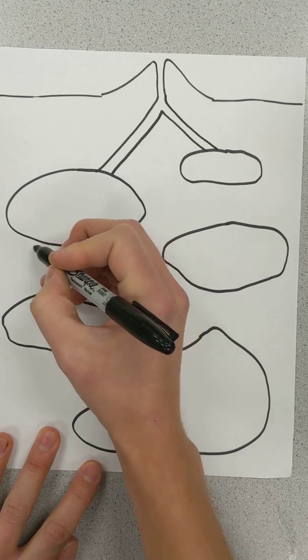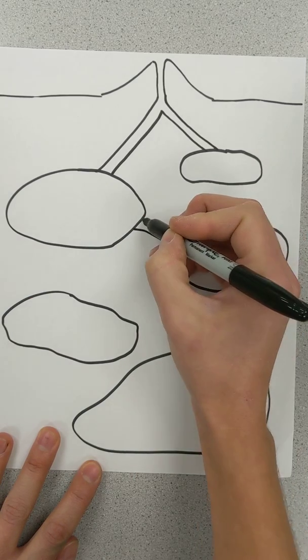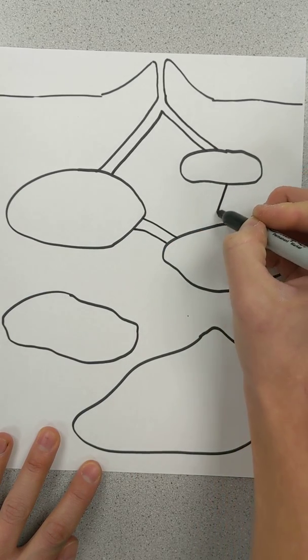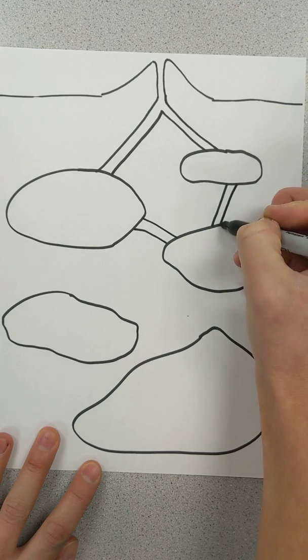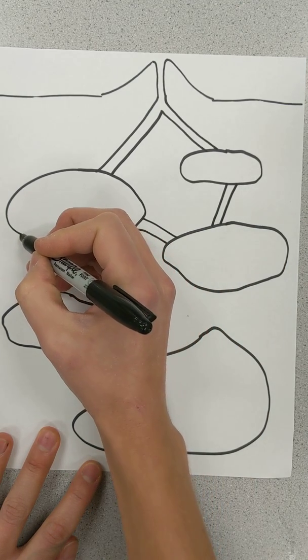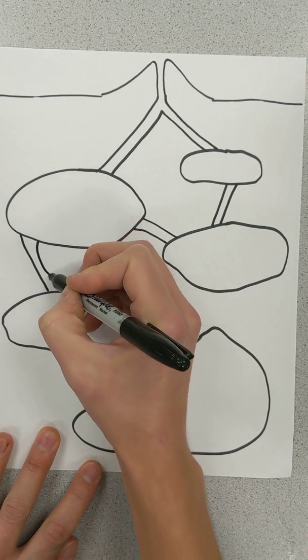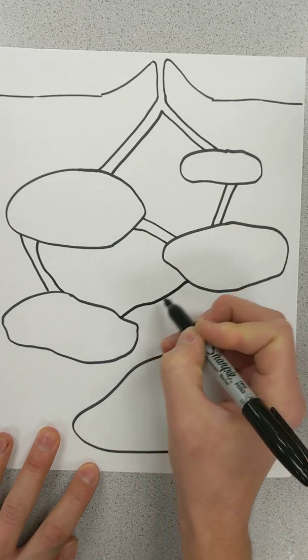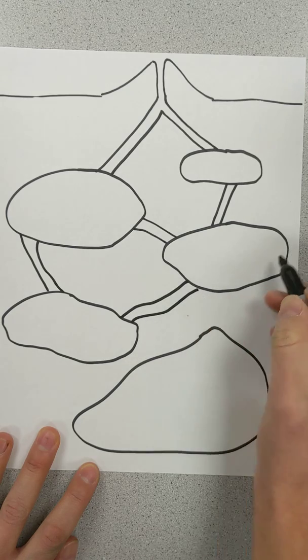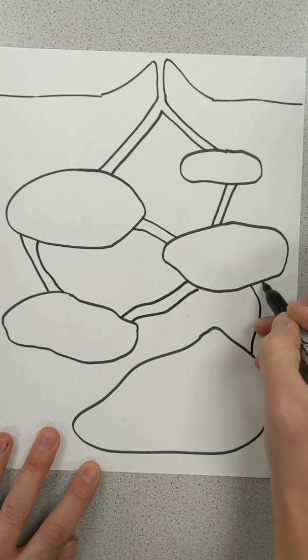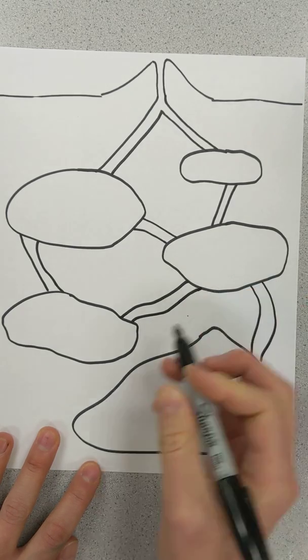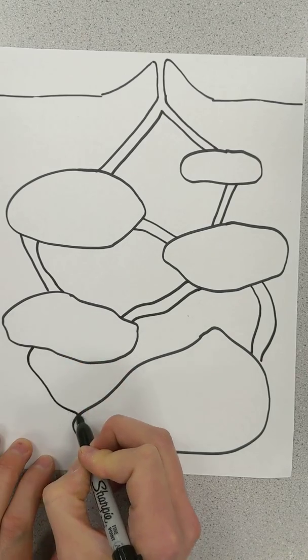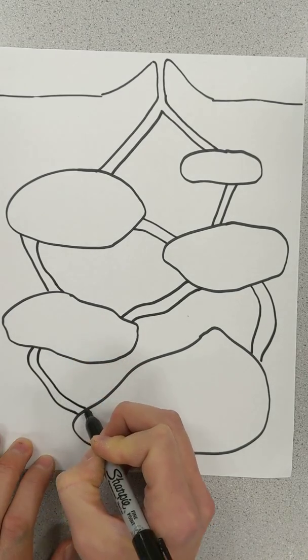Now I want to connect the rest of my rooms. I can make my tunnels split, or I can just have them connect like this. I can have my tunnels connect with a squiggly line or a straight line. Your choice. I'm going to have these rooms connect on the bottom as well.